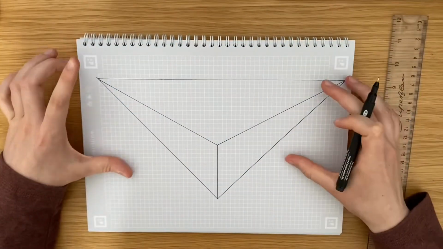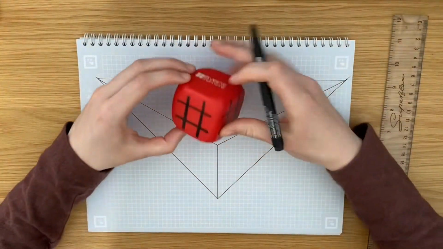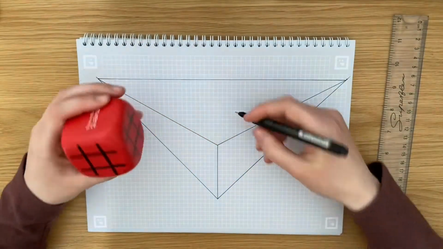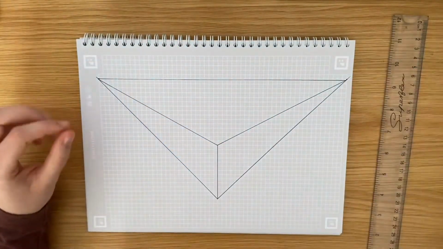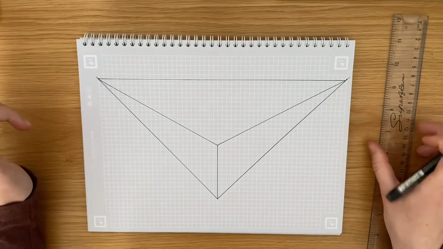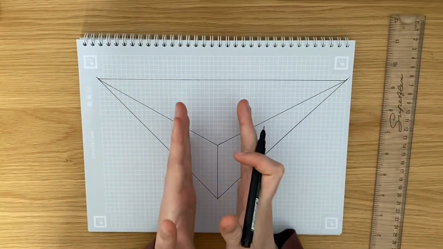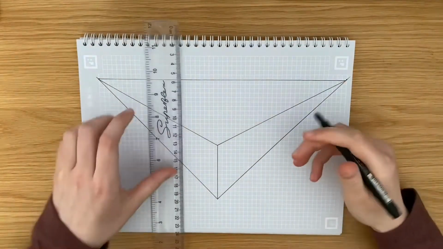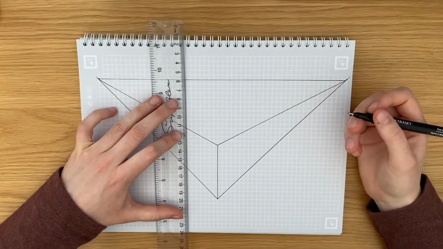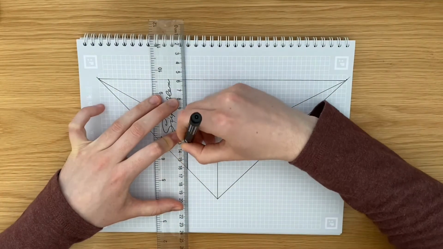So once you've got that, these are the two side faces, and this will be the top face. So from here, you almost want to estimate it as to where you want your shape to end. I'm going for roughly a cube shape. I'm going to say about here.